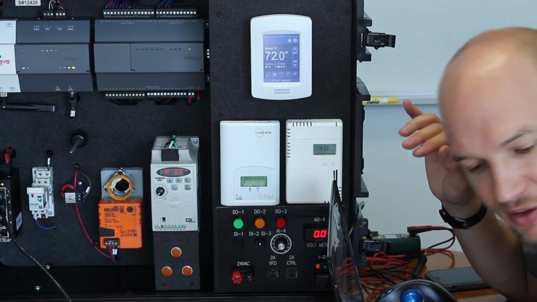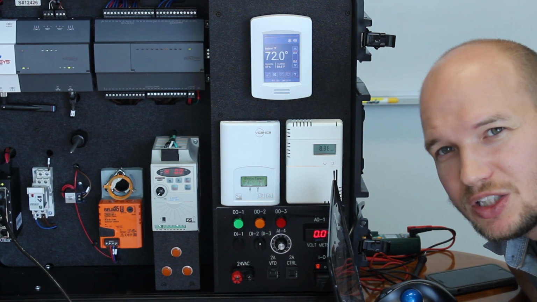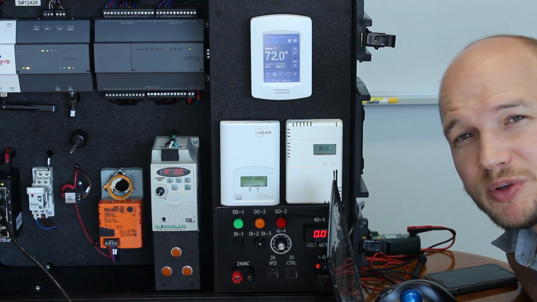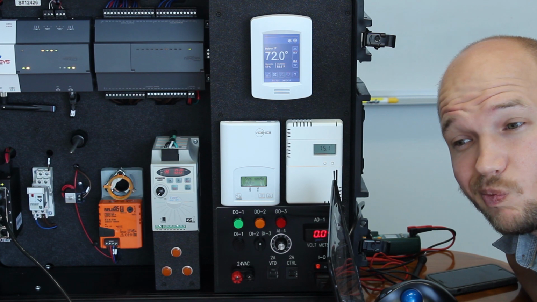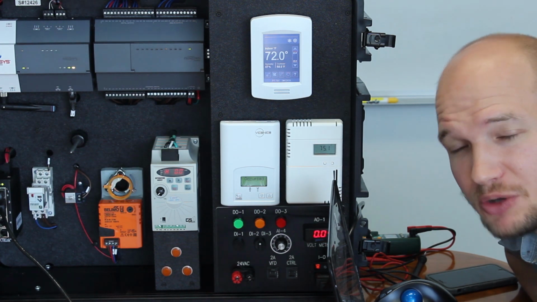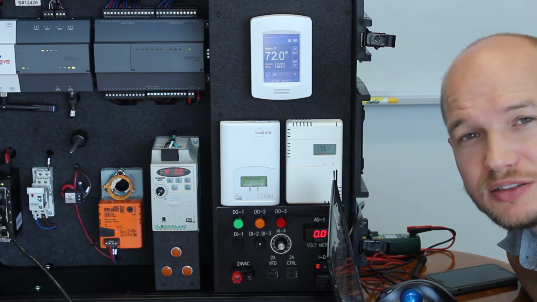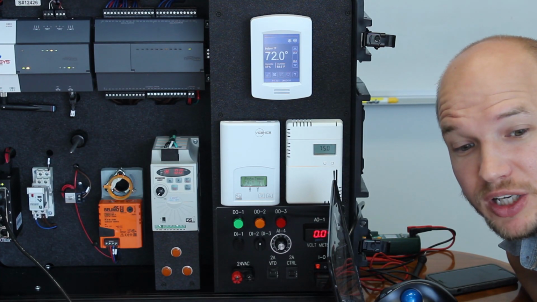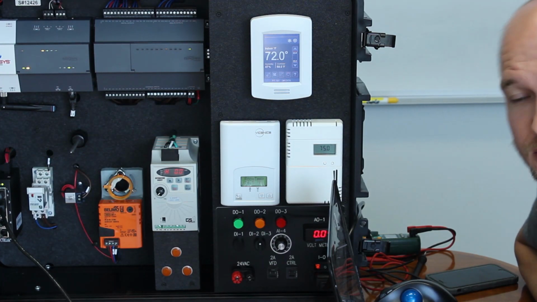That's the max level. And so what would we do to bring this parts per million down? Really the best way is ventilation or outside air. Those are the only two ways to bring that parts per million down. We need to bring in new fresh air.